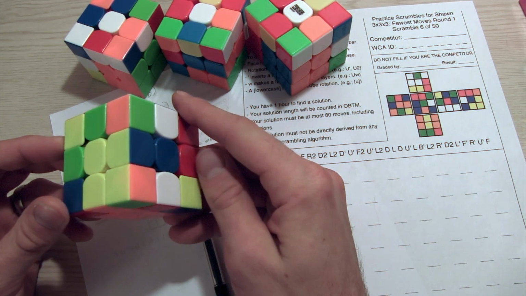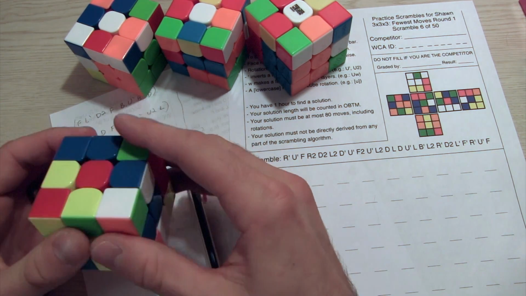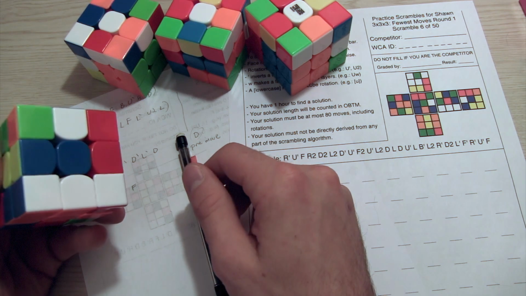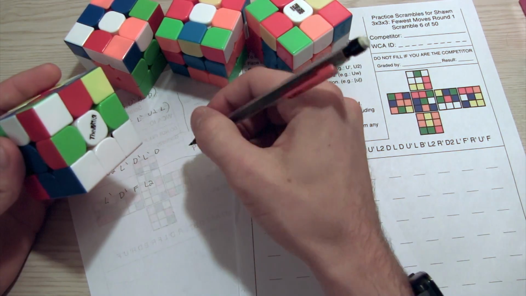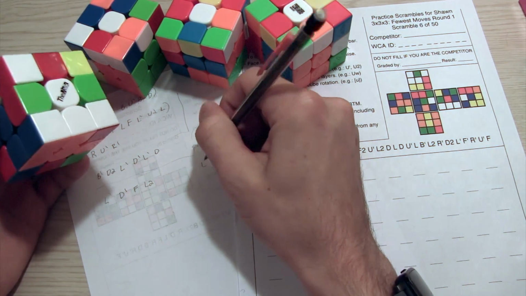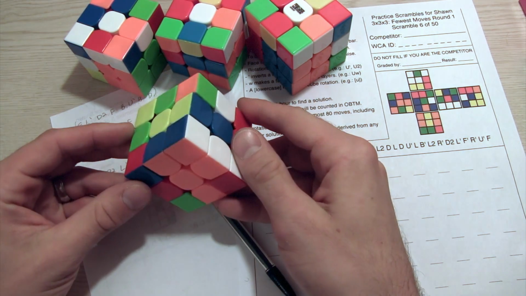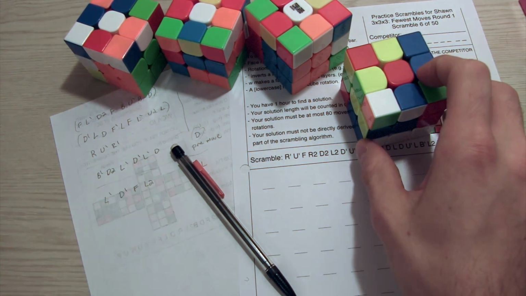Oh, that's a good one. It's just an L2 and an L at the end. So here's our pseudo block. Let's grab one more cube.